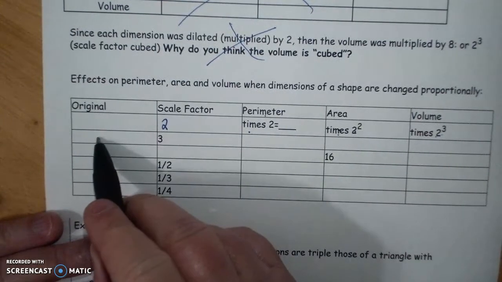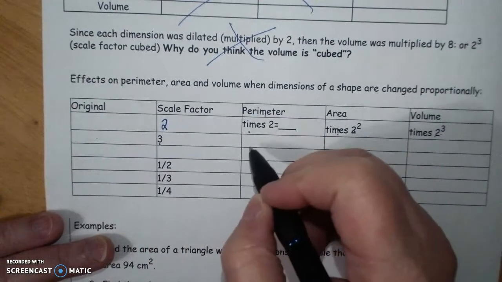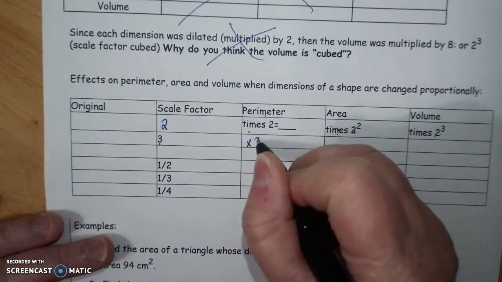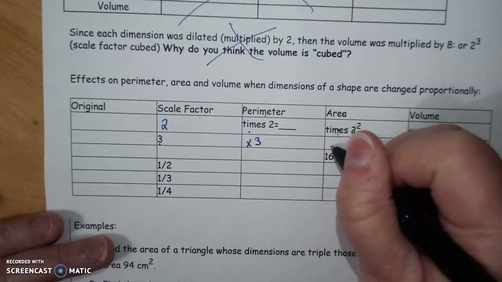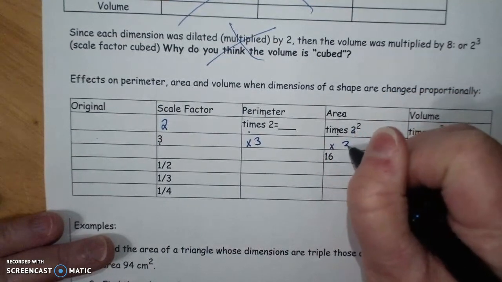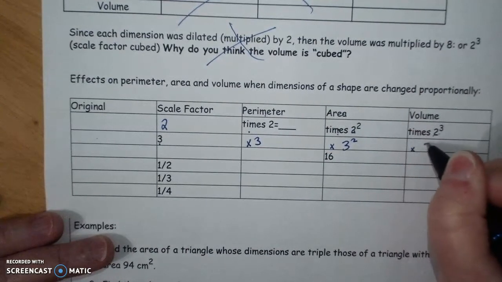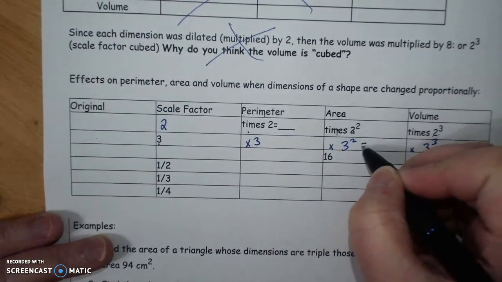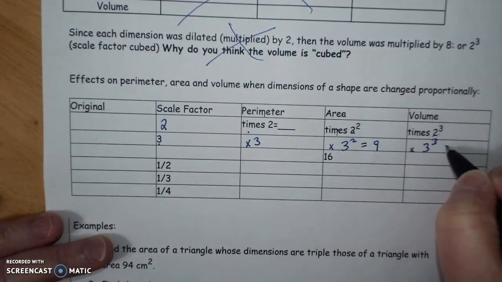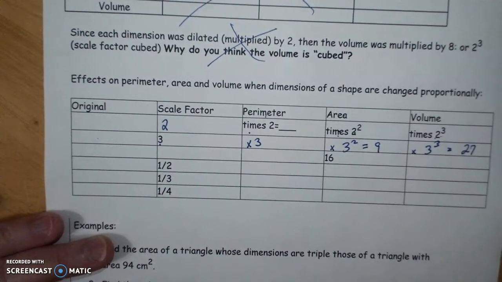Okay, so whatever I have as original, if my scale factor is 3, then my perimeter would be times 3. My area is times 3 squared. My volume would be times 3 cubed. So 3 squared is 9. 3 cubed is 3 times 3 is 9, 9 times 3 is 27.